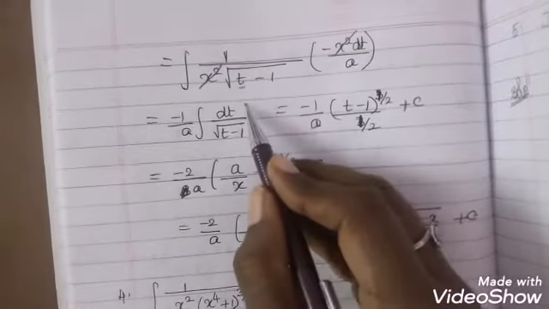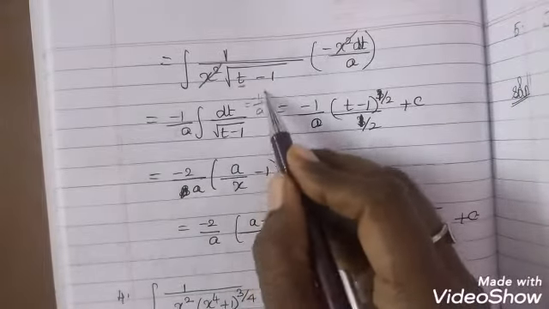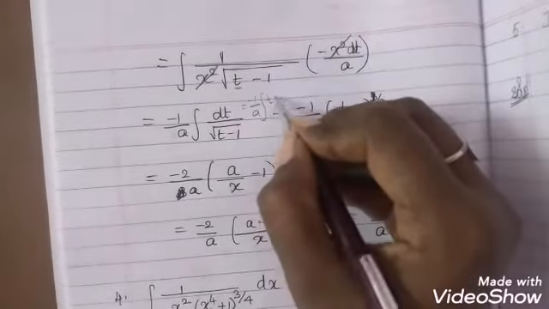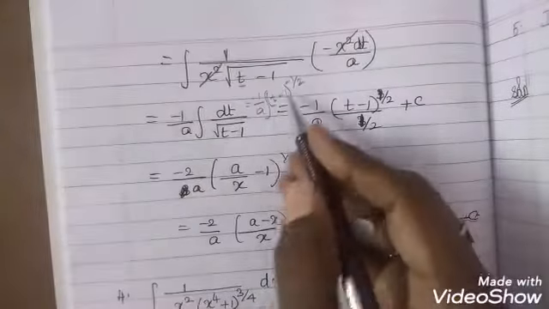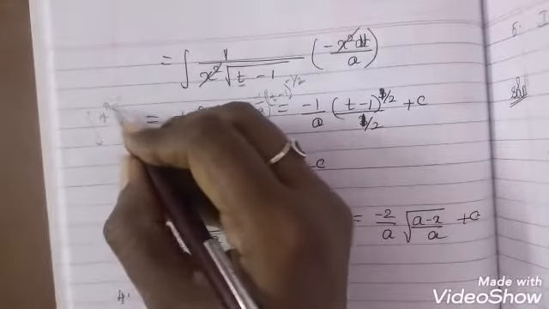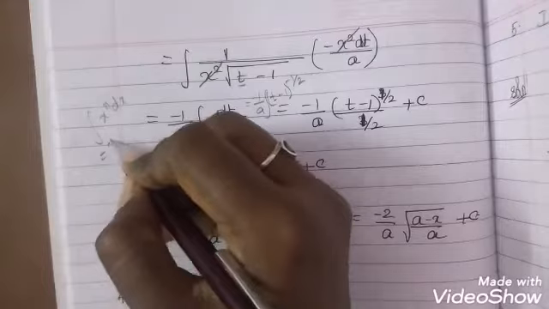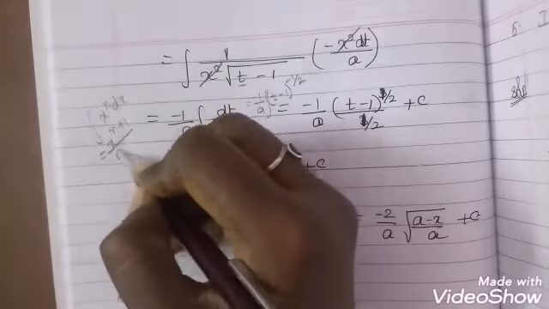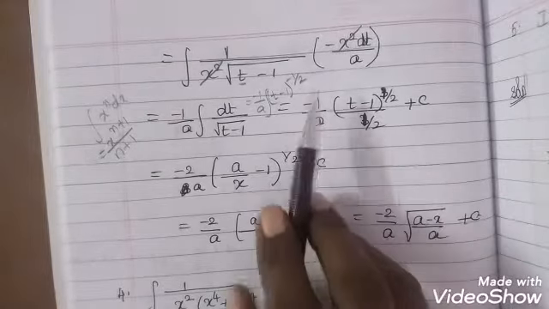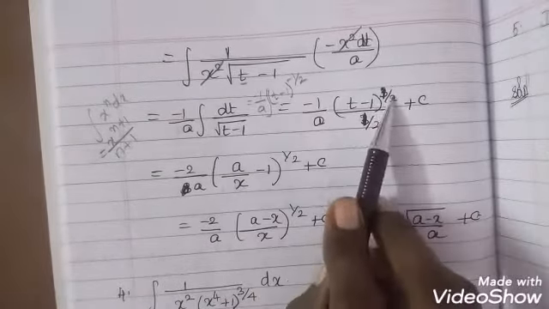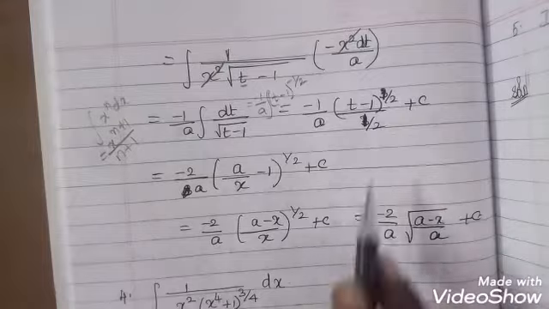Now how will I integrate this one? It's minus 1 by a integral of, when this goes to the numerator, I can write it as t minus 1 the whole power minus 1 by 2. So again, what's the formula you have here? Integral of x power n dx is equal to x power n plus 1 divided by n plus 1. So how do I write here? t minus 1 the whole power minus 1 by 2 plus 1 is what? 1 by 2, divided by 1 by 2, plus a constant.